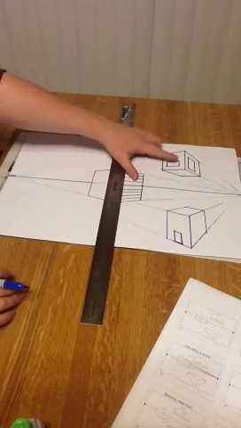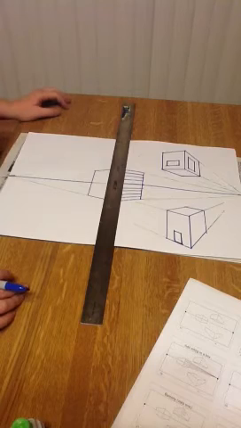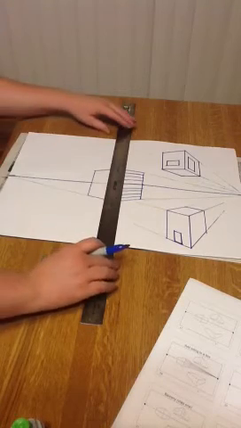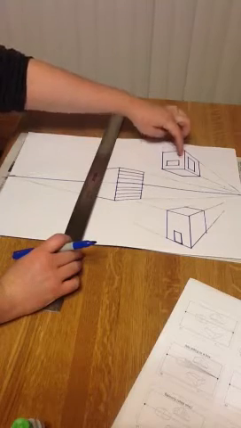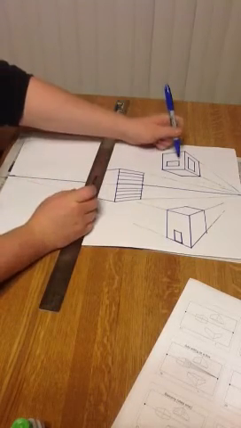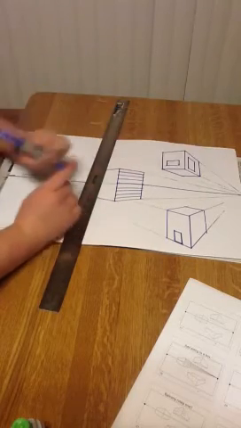Okay. This is going to be the front of the balcony. So now all we need is a side and a bottom. To do the side of the balcony, over on the right, I'm going to connect both of these points, top point and bottom point, down towards the right vanishing point.